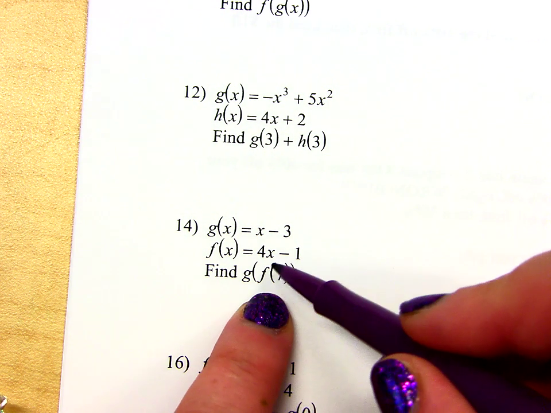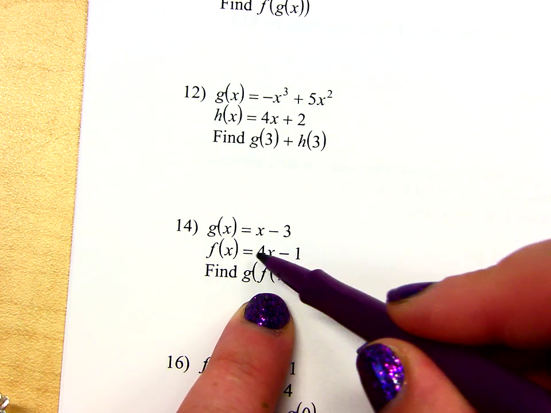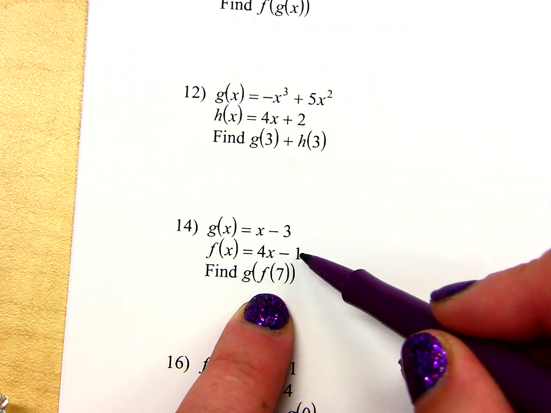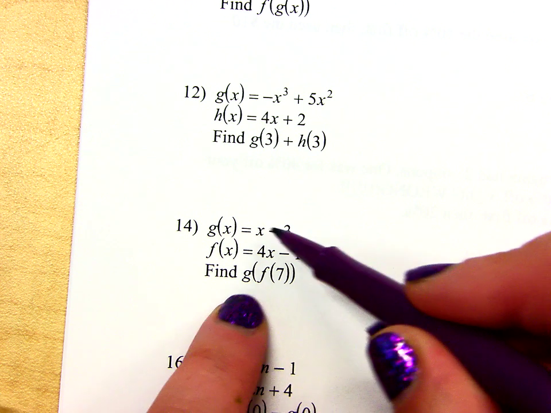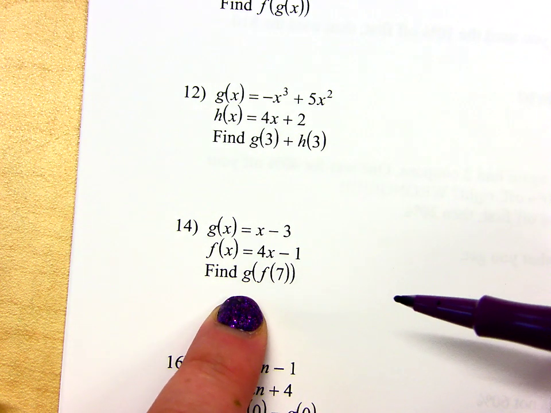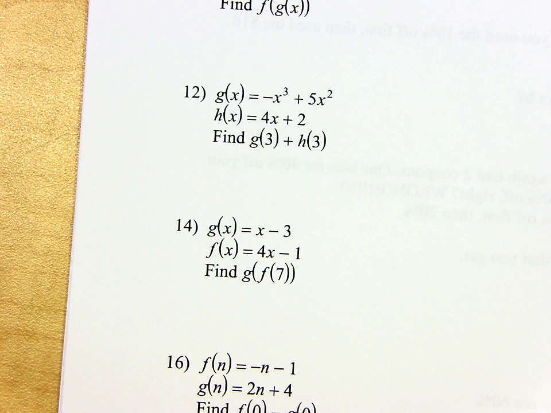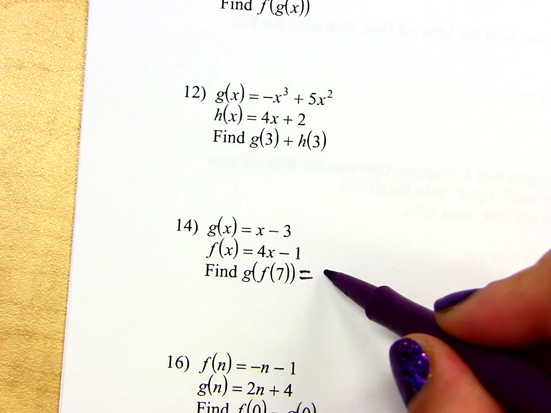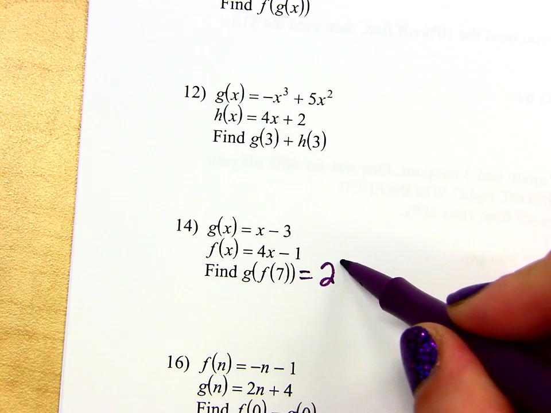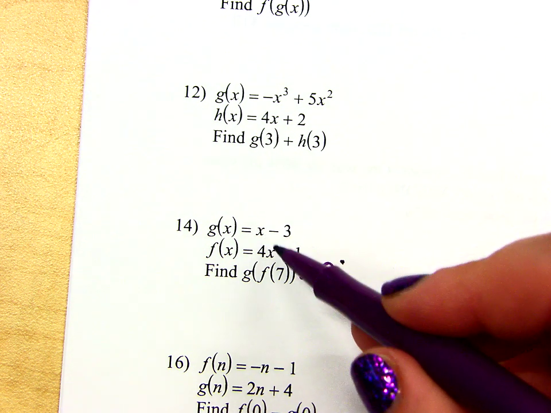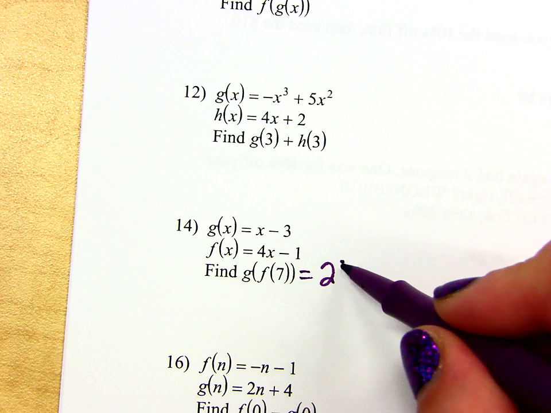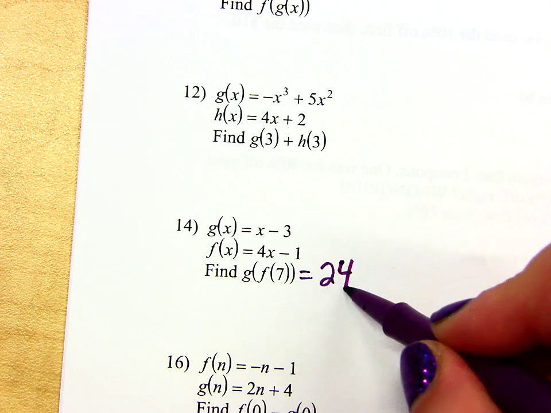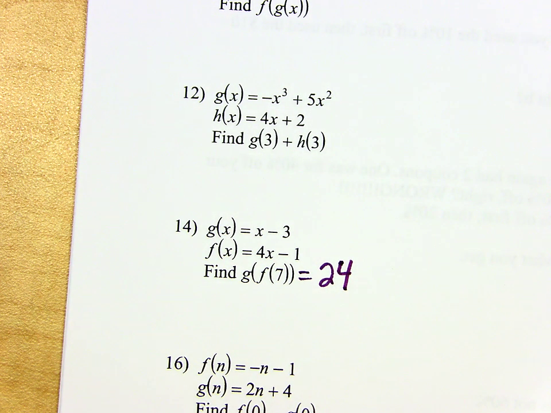So let's put 7 into f. So f is this one. So I get 27. Right? Do you all agree? Now I'll take 27 and put it into g. So my final answer is 27 minus 25, which is 2. Wait, 25 minus 1 is 27, and then take that and put it into this. 27 minus 25. 24.